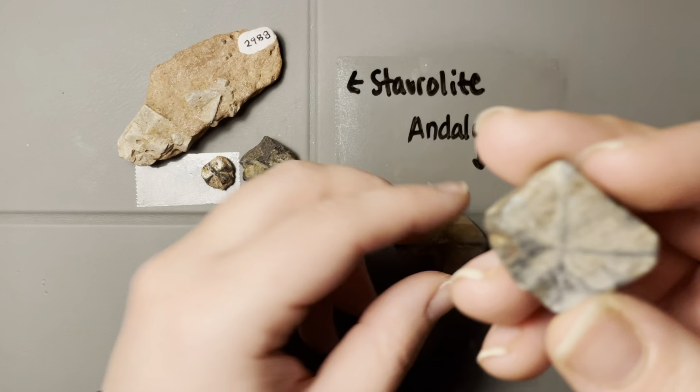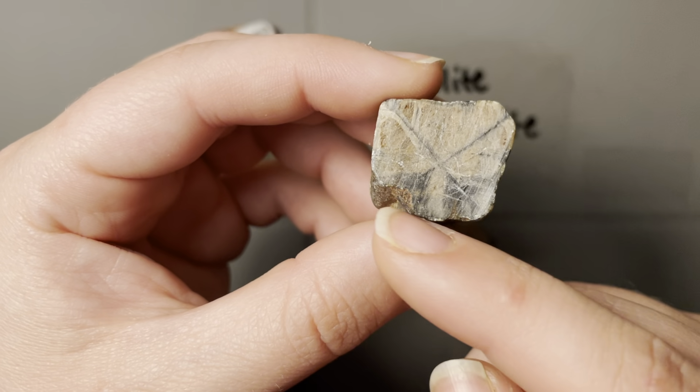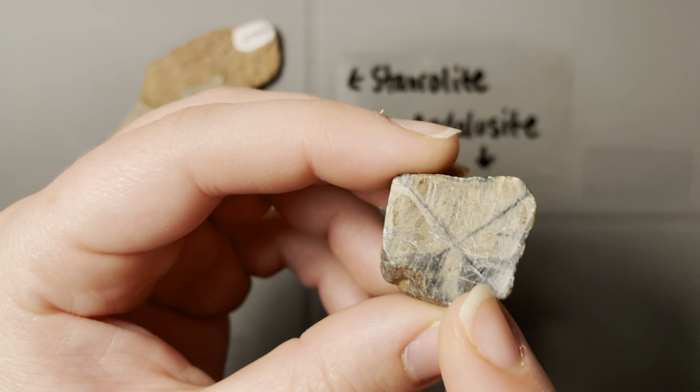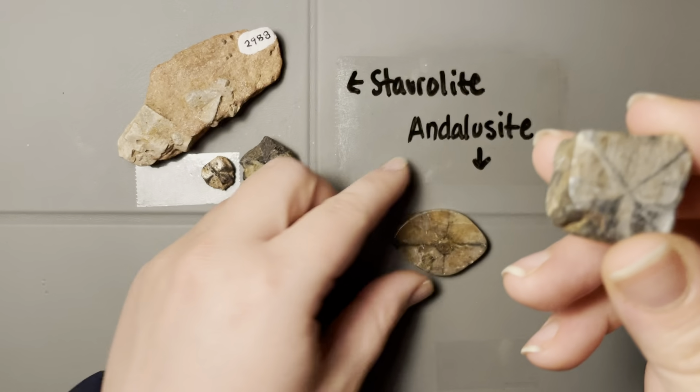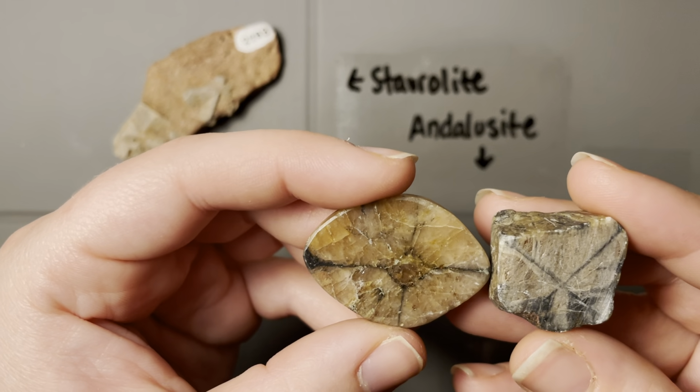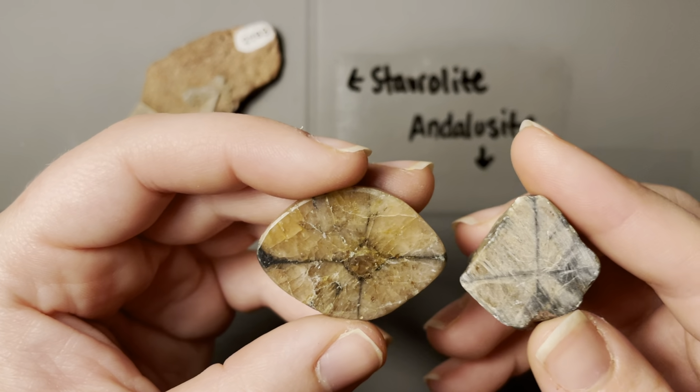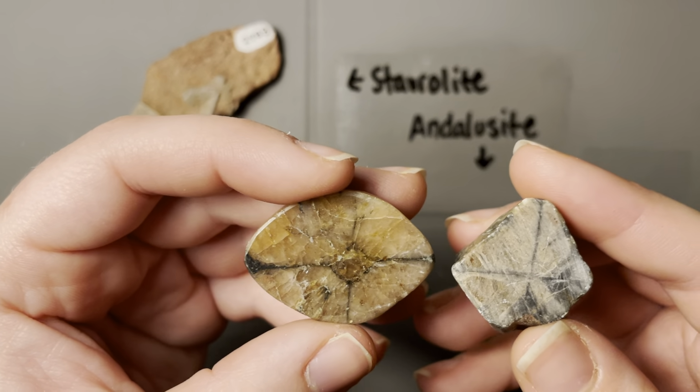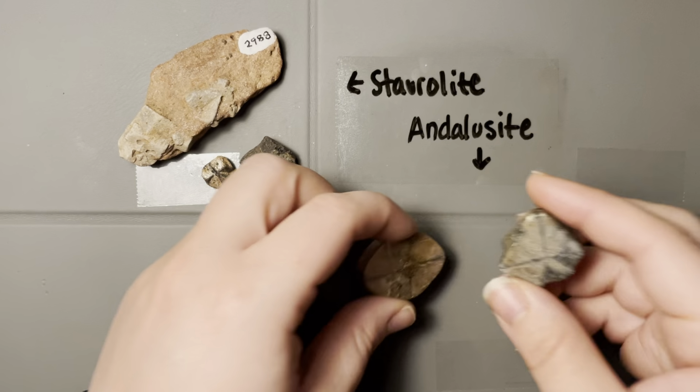Even if we look at this one here, we can see the same black cross here. So this variety of Andalusite, which is really common with this graphite cross in the center, is called chiastolite, spelt with a CH at the front because, you know, geologists.